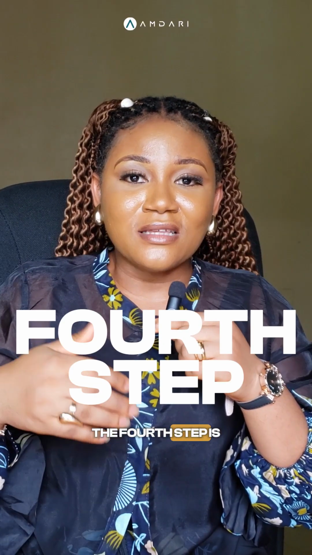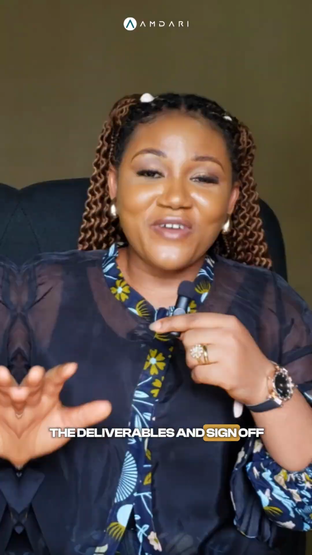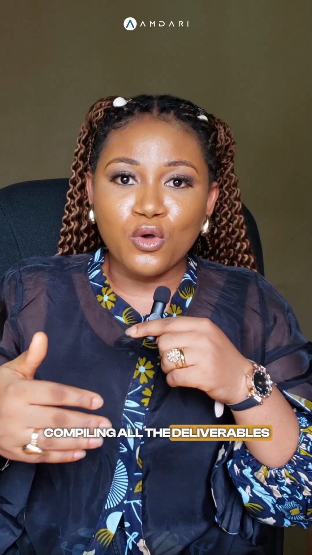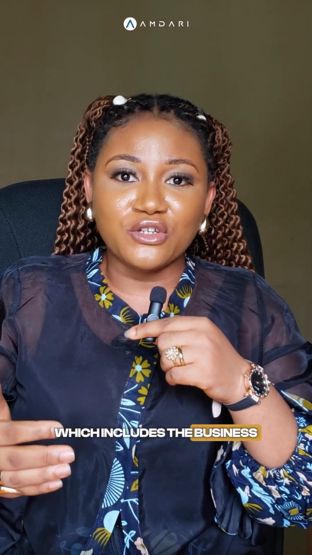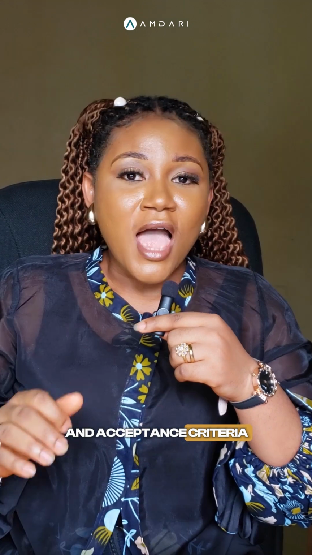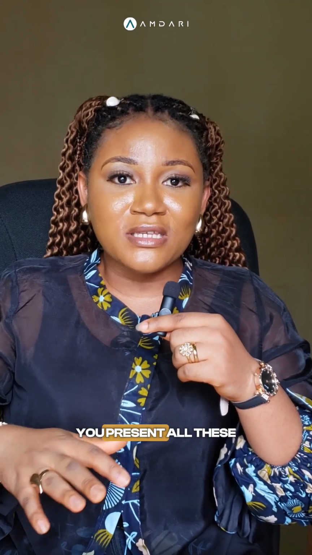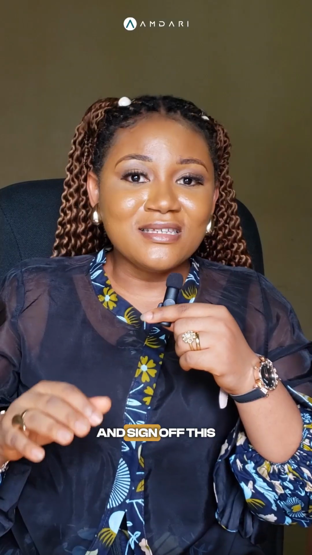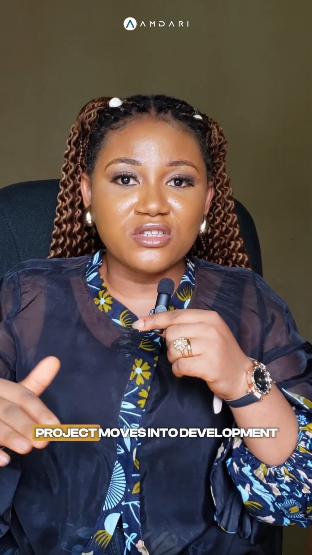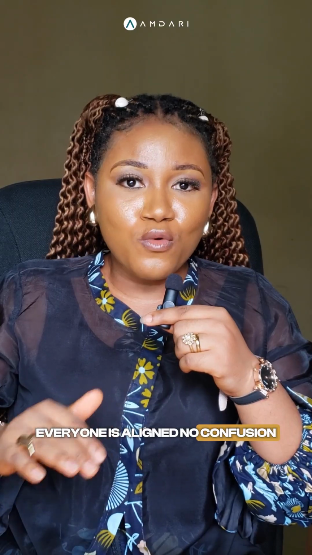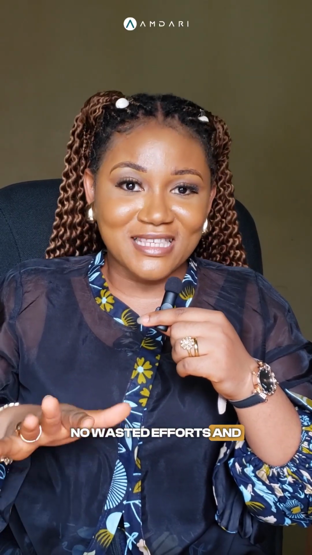The fourth step is the deliverables and sign-off. Finally, as a BA, you are tasked with compiling all the deliverables, which includes the business requirement document, the user story backlogs, and acceptance criteria. After which, you present all these deliverables to the stakeholders for validation and sign-off. This ensures that when the project moves into development, everyone is aligned. No confusion, no wasted efforts, and no missed expectations.